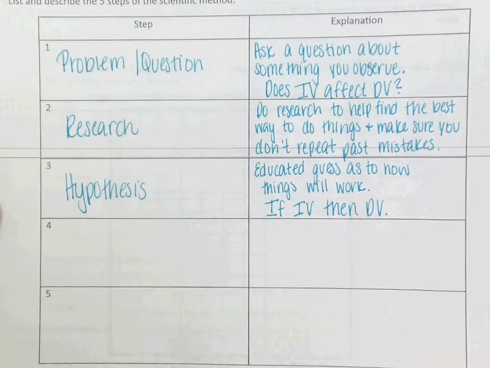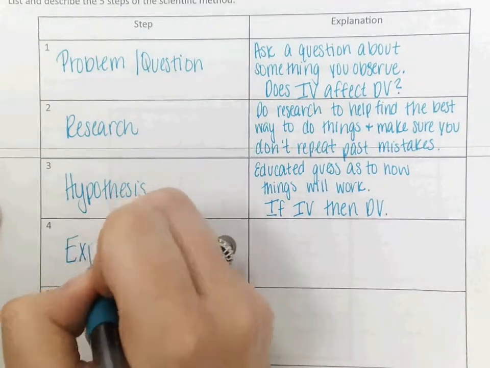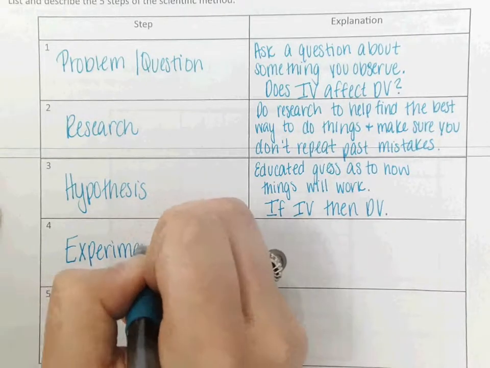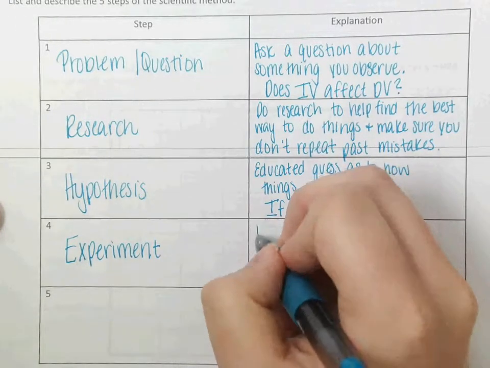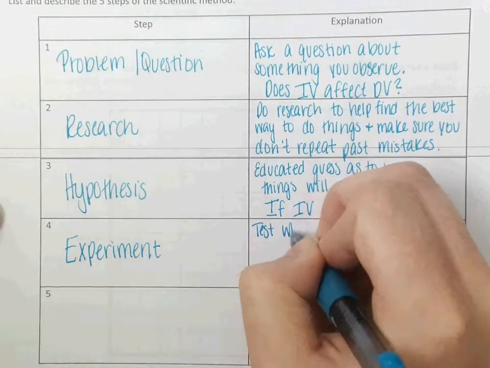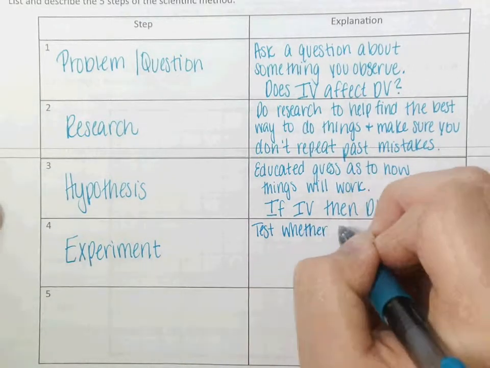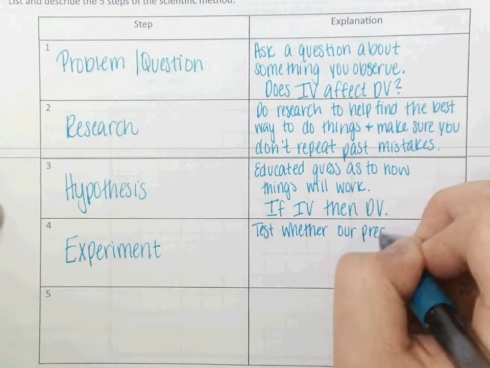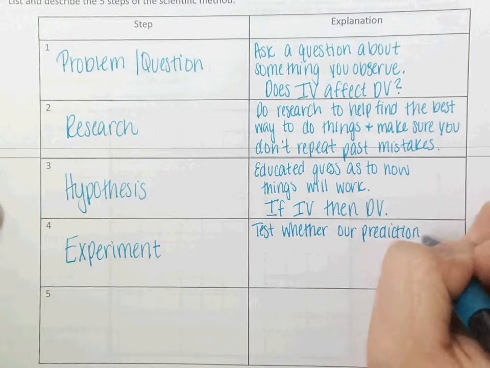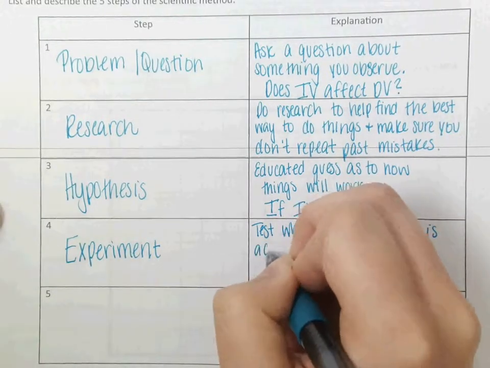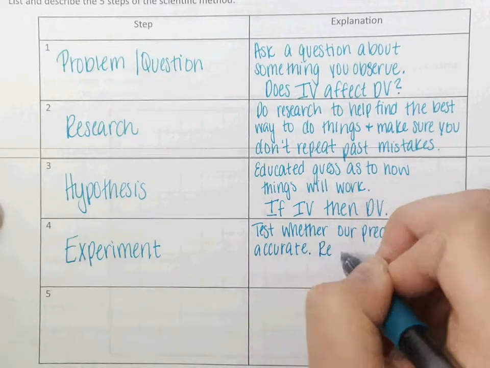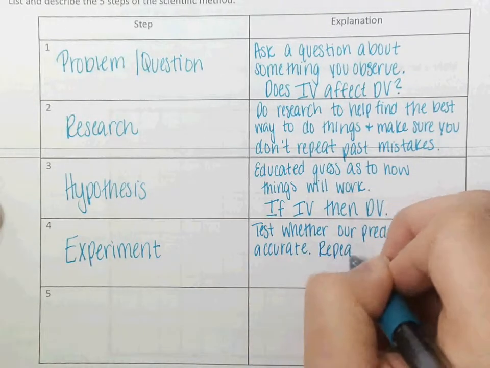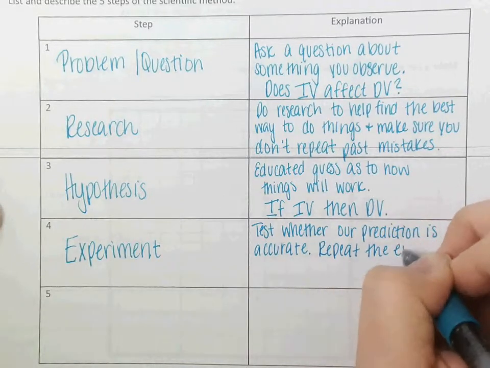Our fourth step is our experiment. And in our experiment, we test whether our prediction is accurate. And we actually can repeat this step several times.